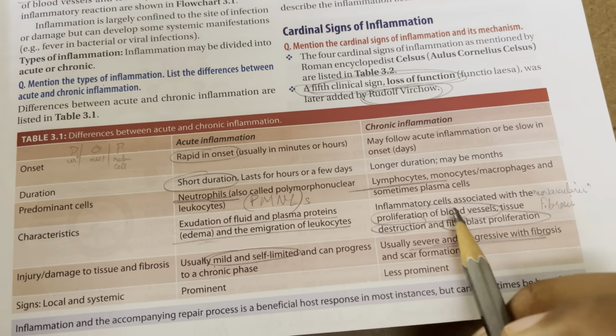The mechanisms: rubor, redness, is caused by increased blood flow and stasis of the blood. Calor, again, is caused by increased blood flow. Tumor is caused by increased vascular permeability causing escape of protein-rich fluid from the blood vessels. And dolor, or pain, is caused by chemical mediators such as prostaglandins and kinins.